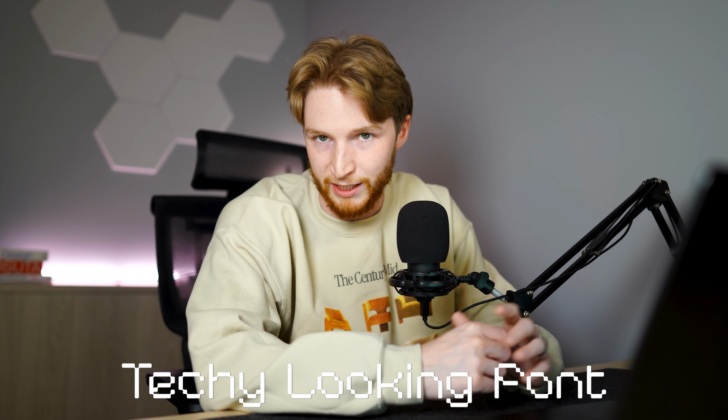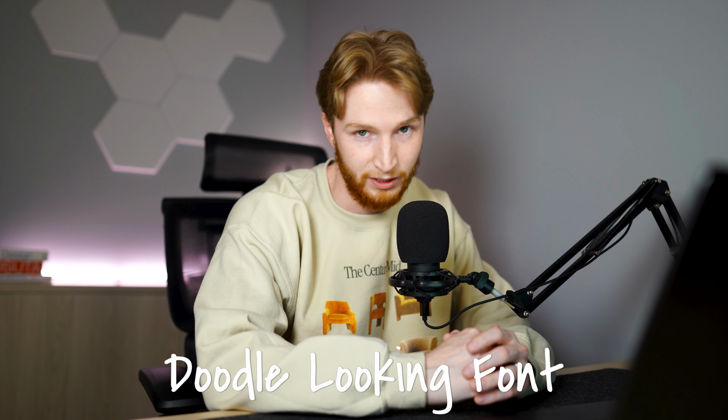It's very, very important to use a font that is going to match your project very well. Is this a grid of very techie looking things? You're going to want to use a techie looking font. Is it a grid of doodles? You might want to use a doodle looking font. Is it a grid of mid-century chairs?